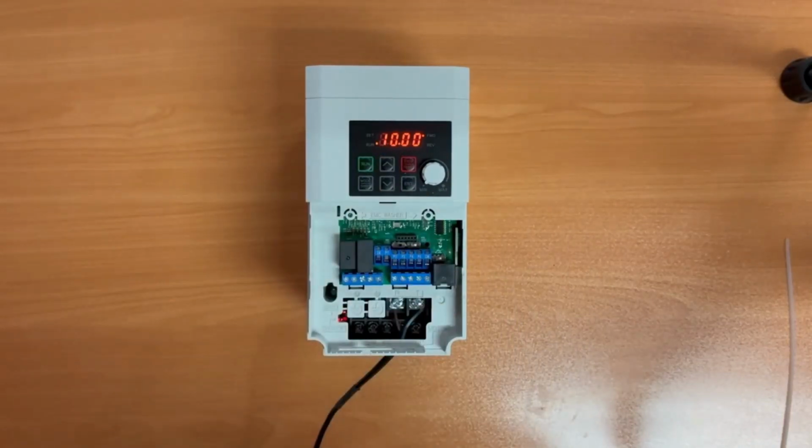So we've successfully used parameters AD24, 25, and 26 to set the upper and lower frequency limits for this M100 inverter.